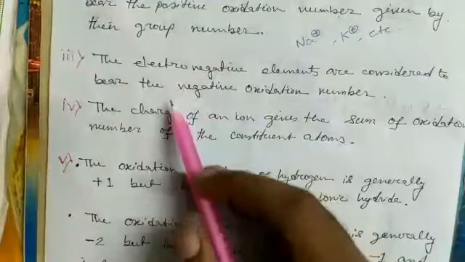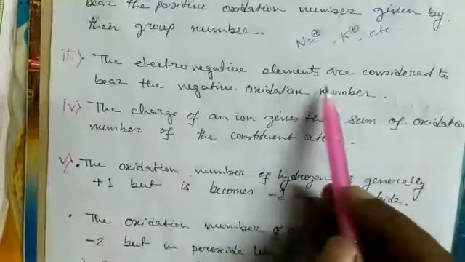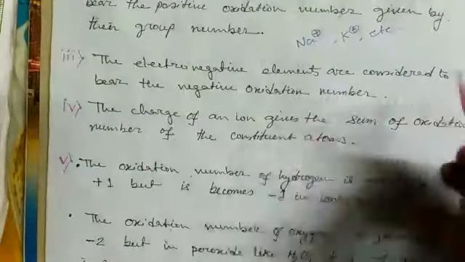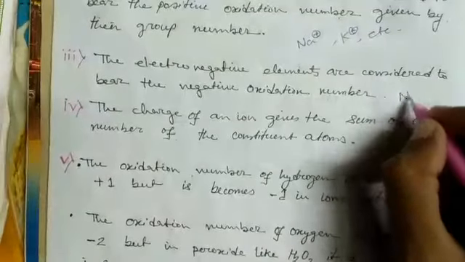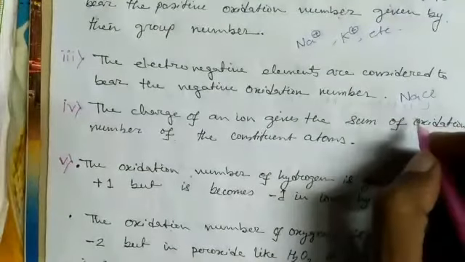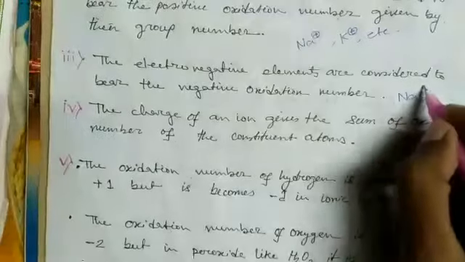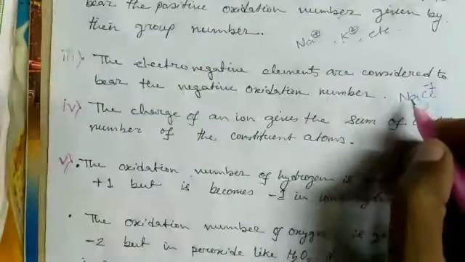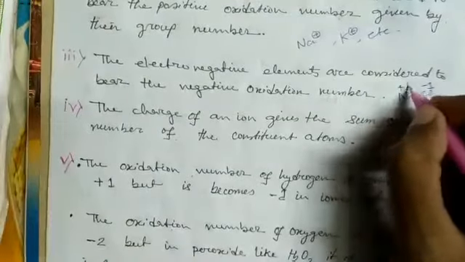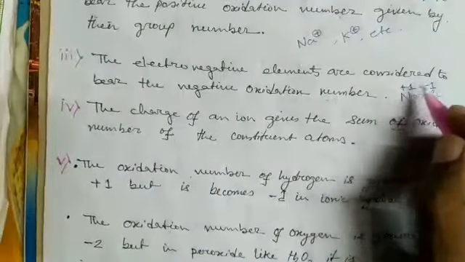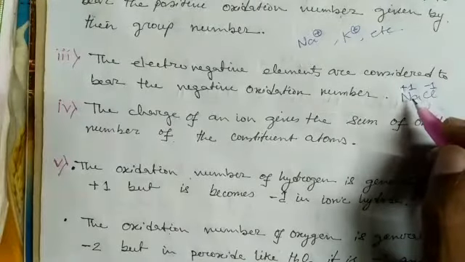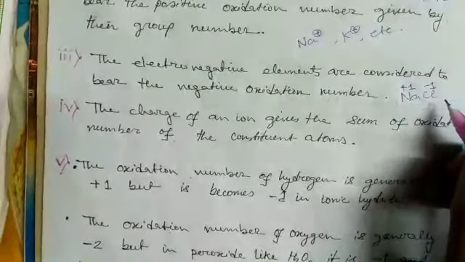And the third rule is that the electronegative elements are considered to bear negative oxidation number. That is, in the compound NaCl, sodium chloride, the oxidation number of chlorine is -1, whereas the oxidation number of sodium is +1, so that the total oxidation number, that is the sum of the oxidation numbers of each constituent, is equal to 0.